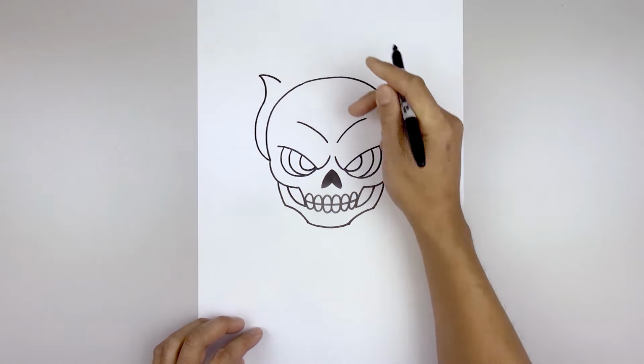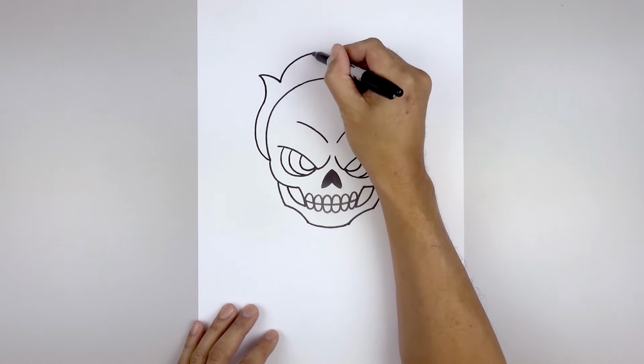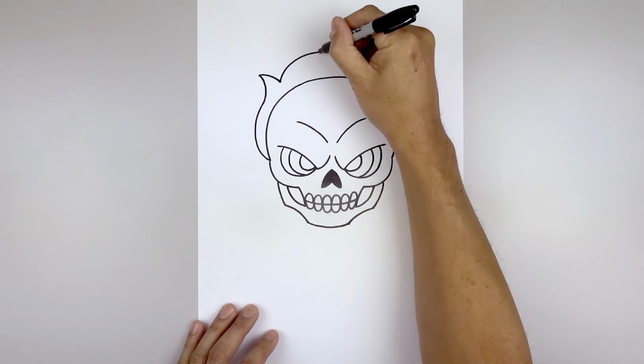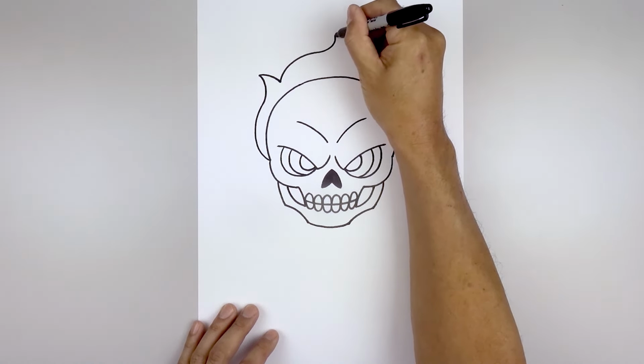Let's work our way up towards the center. Starting back on the left, go up, bend that in towards the middle. Curl this around and go back towards the left. And then we'll pull this out and then down on the right side.